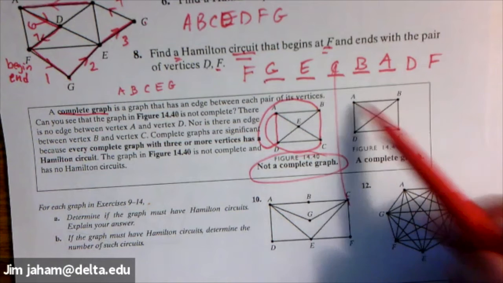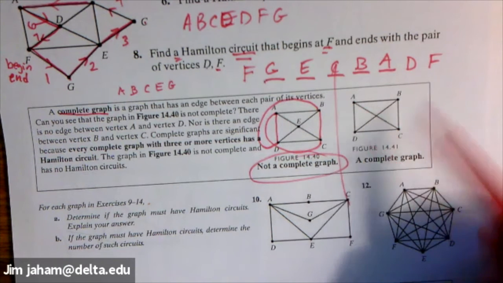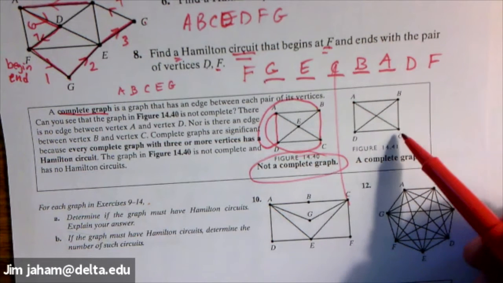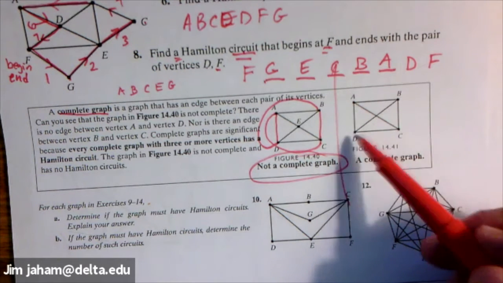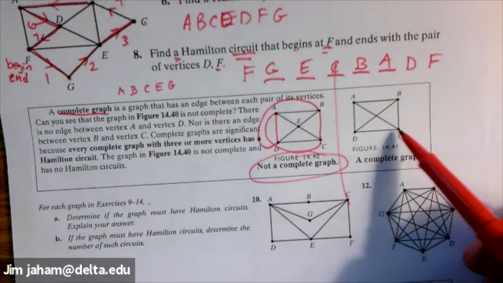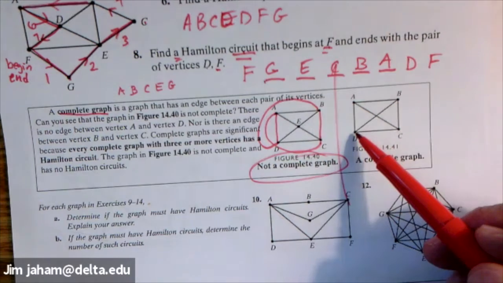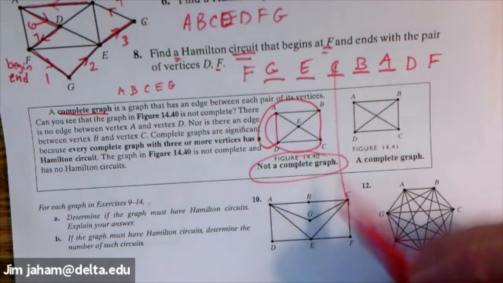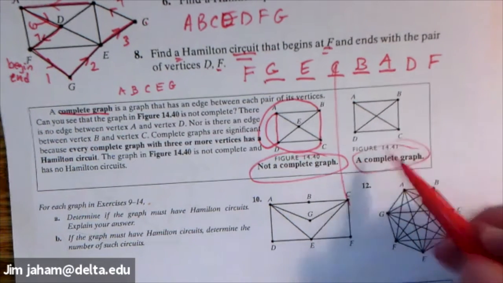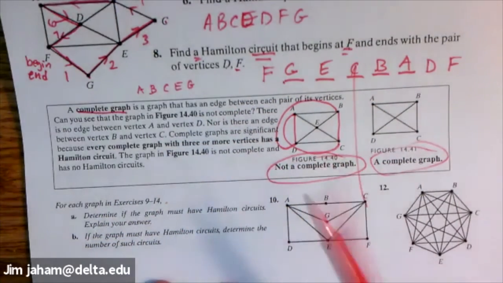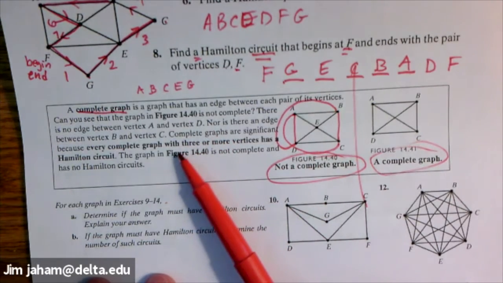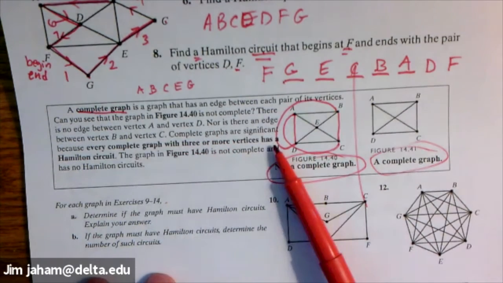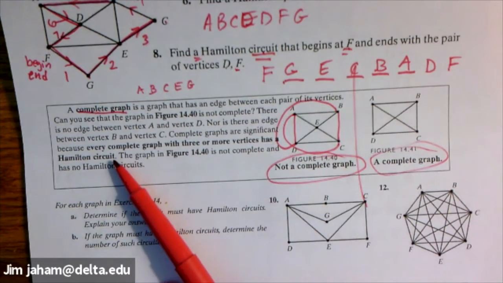A goes to B, A goes to C, and A goes to D. B goes to A, B goes to D, and B goes to C. And C goes to B, A, and D, and D goes to A, B, and C. From every vertex, there is a direct edge to every other vertex. If that happens, complete graph. Okay, now if we know we have a complete graph, then there's this theorem: every complete graph with 3 or more vertices has a Hamiltonian circuit.